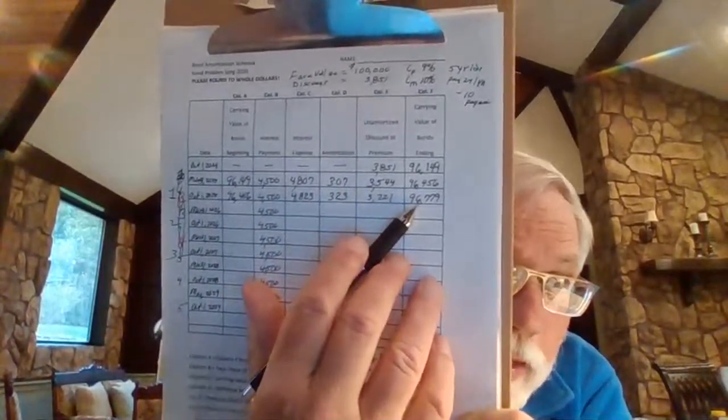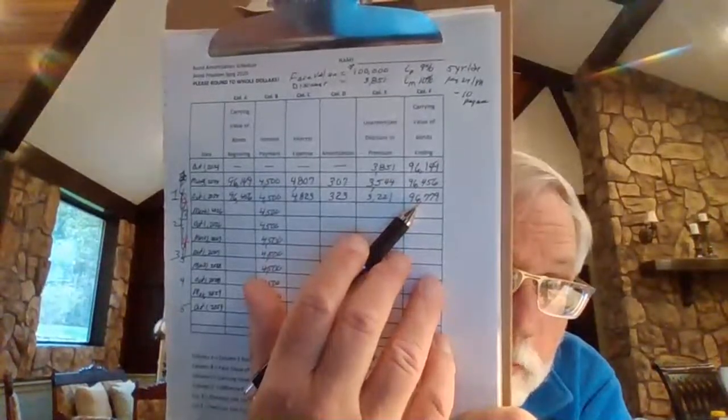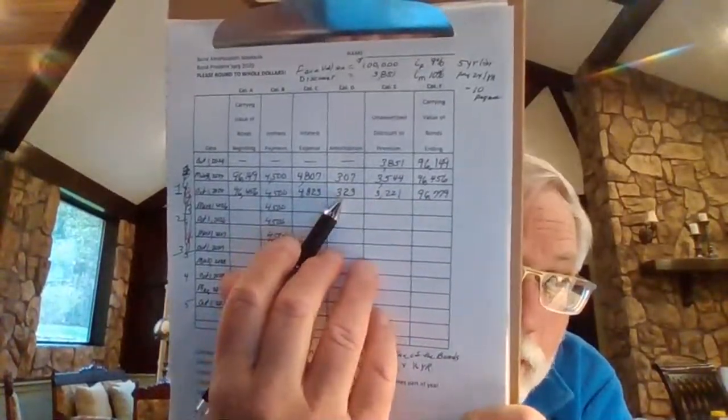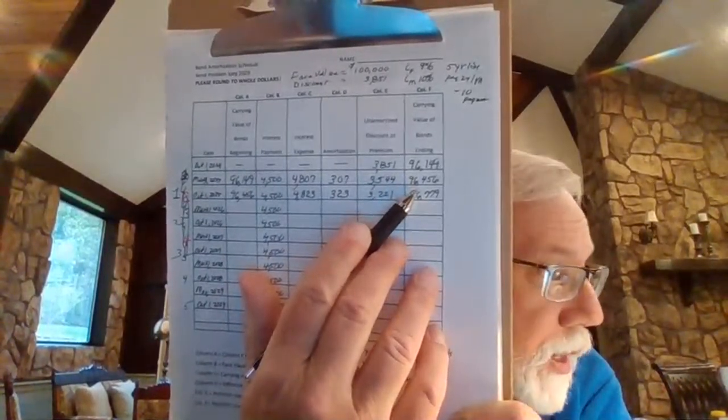And then I update the carrying value of the bonds at the end of that second interest payment interval by adding that amount to the previous row, column F. And that's as simple as it is. What I'll do is I'm going to stop the tape. I'm going to work all these out, and then I'll post it back up and hold it up there for 30 seconds. Or when you play it back, you can stop the video and copy them down.